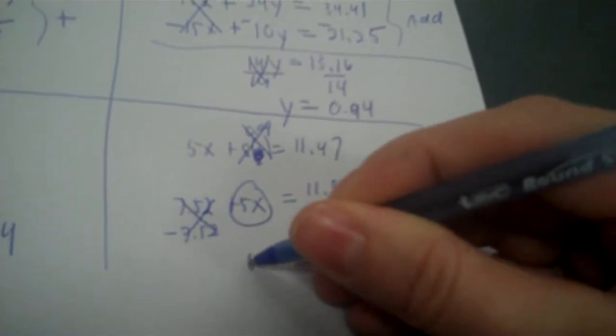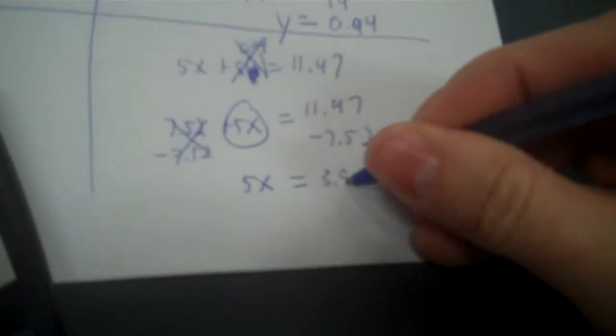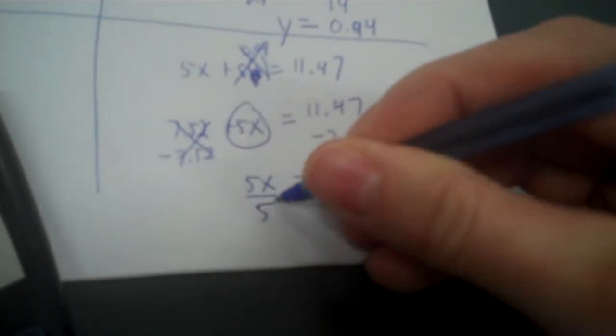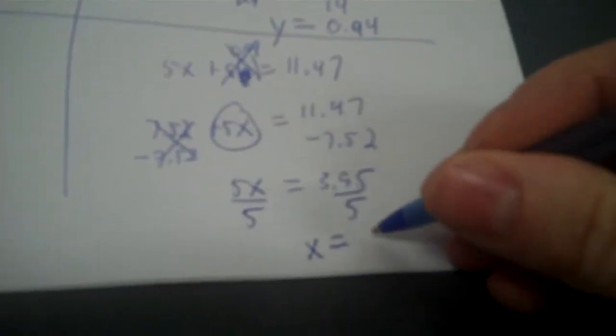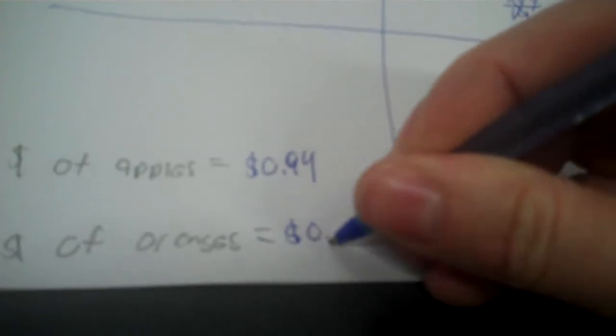And I now have 5x. And I take 11.47 minus 7.52, and I get 3.95. Divide by 5, and I have my x answer. 0.79, so x would be 79 cents. So there's the two answers.